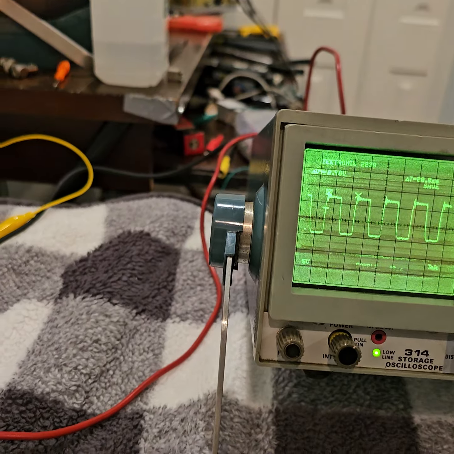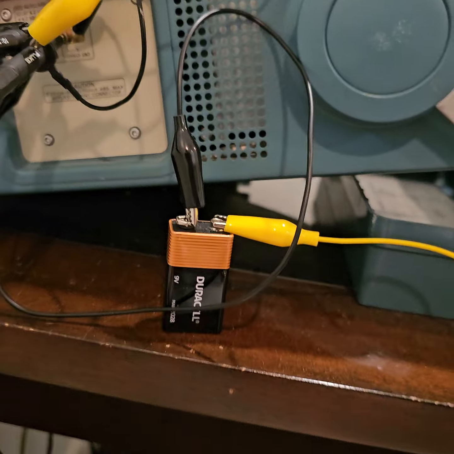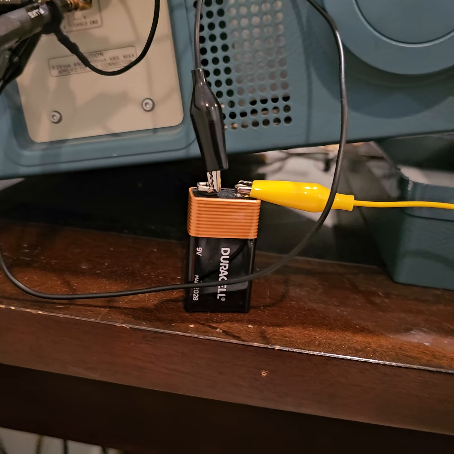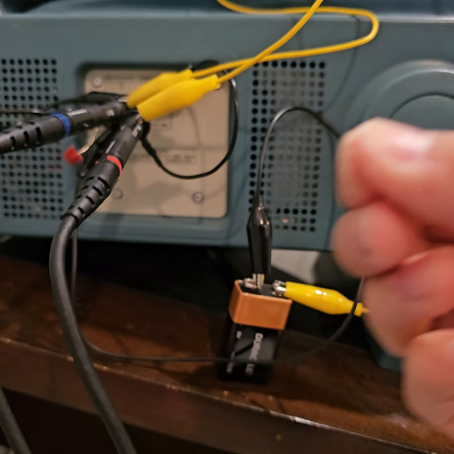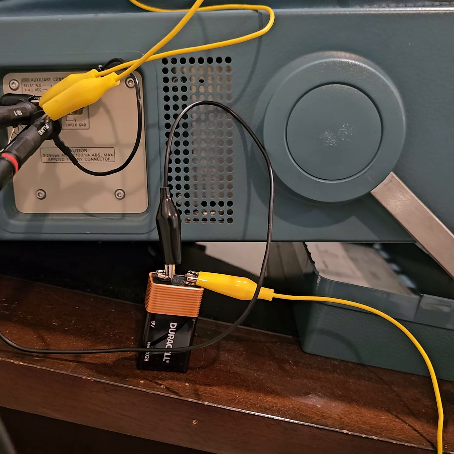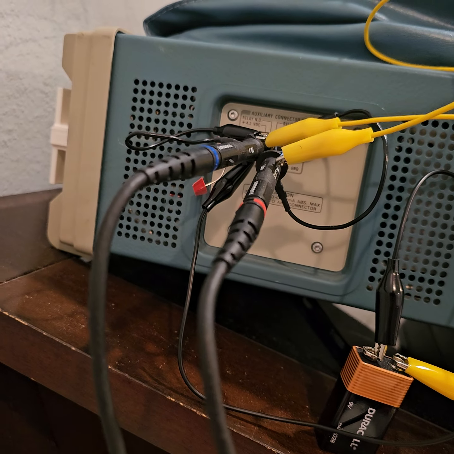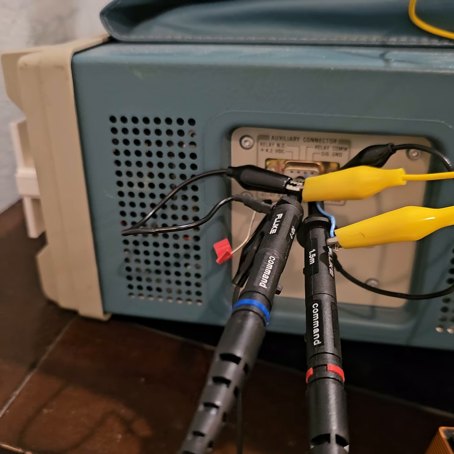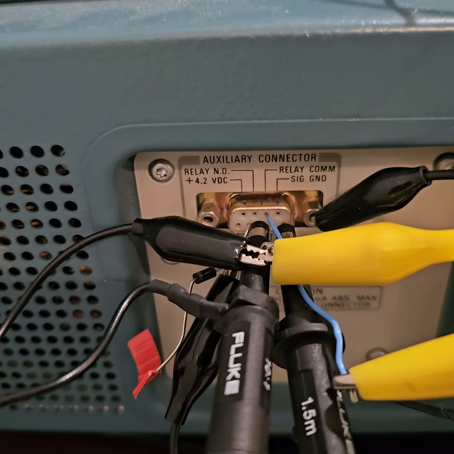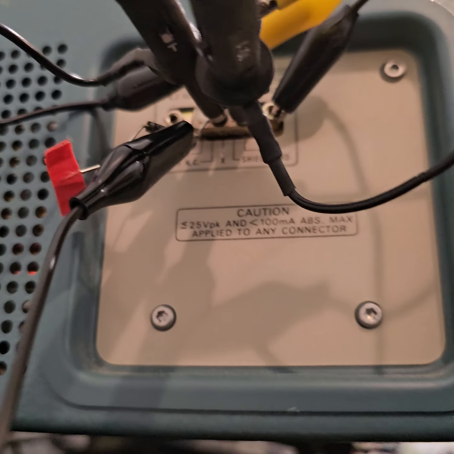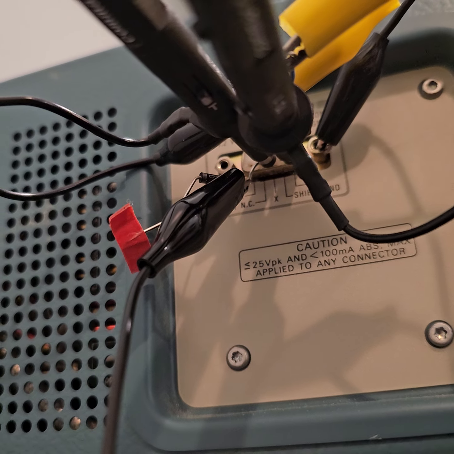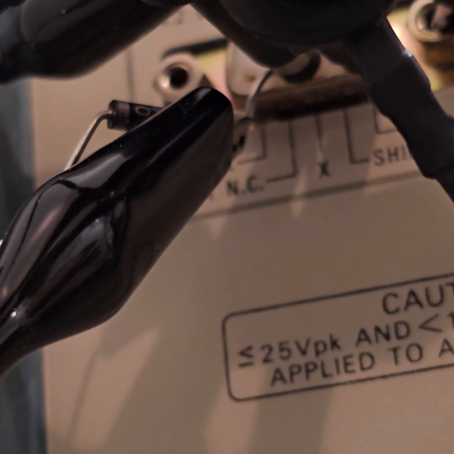And as for the z-axis, I'm using this battery. So what this oscilloscope has is a relay that closes when it's supposed to blink or unblink. It has a single pole dual throw relay. You see it says relay common, and then relay normally open, and on the bottom relay normally closed. You can sort of see it there. Yeah, normally closed, NC. And that's what I have it connected to.